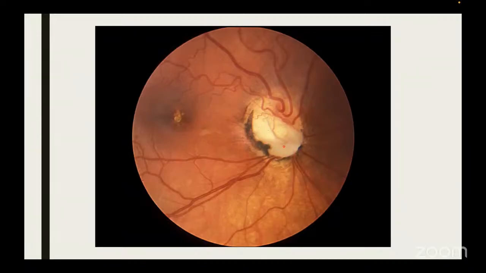Okay, Dr. Muna, what are the associations with optic disc coloboma and the complications? It could be associated with choroidal coloboma or iris coloboma. Yes. Or associated with systemic heart disease.